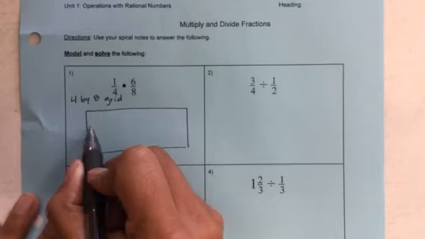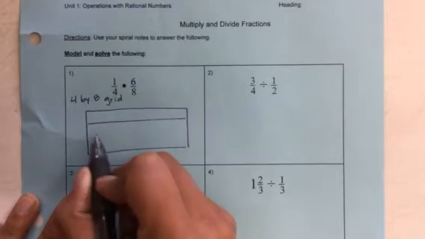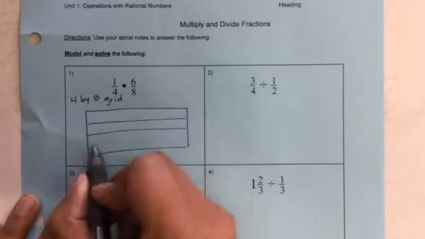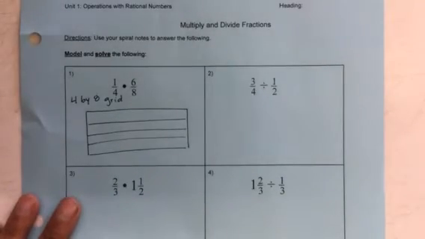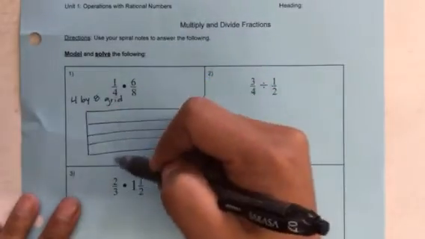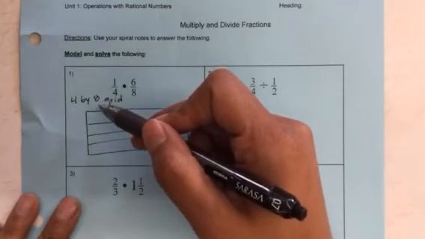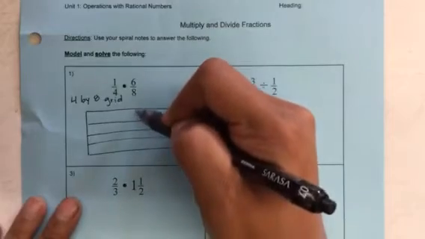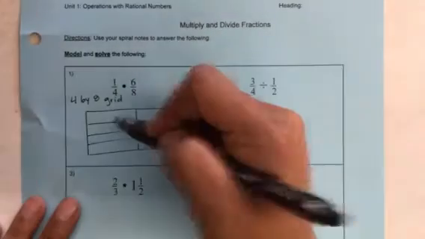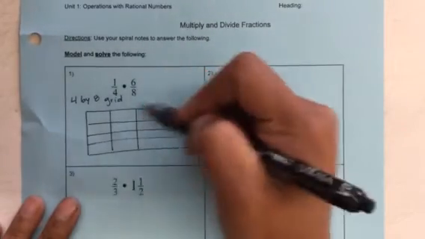Making 4, you use just 3 lines. 1, 2, and 3. Okay, so you can see there's 4 now. Now you make 8. The way you make 8 is you split it into halves. We can also just split it in half, and then split in half again on both sides.